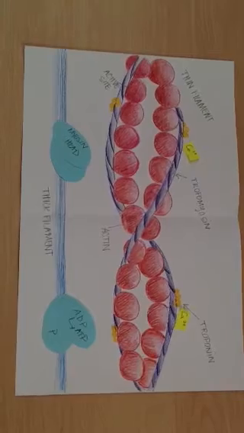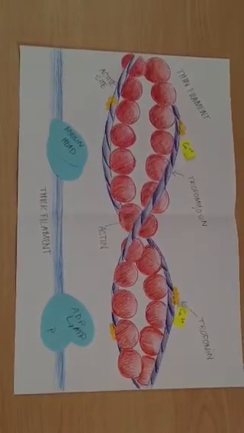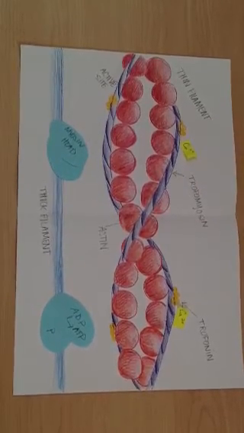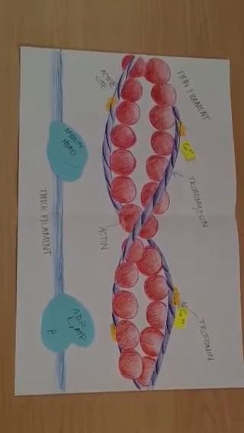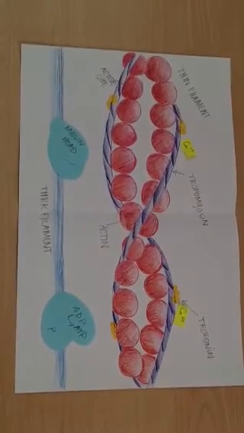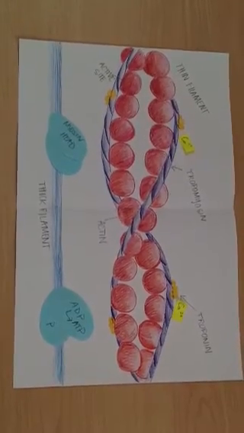At this point, the sodium-potassium channels permit the sodium ions to go into the muscle fiber. The increase in positive ions inside the muscle initiates the action potential on the sarcolemma.